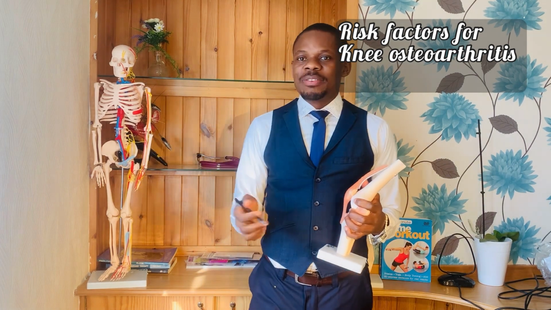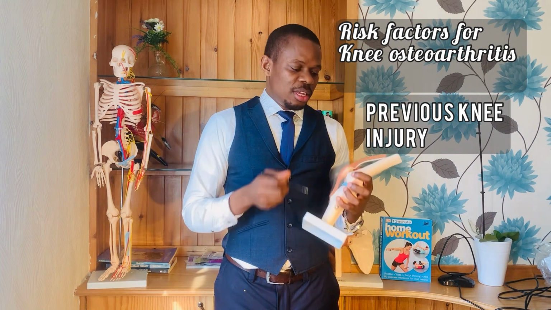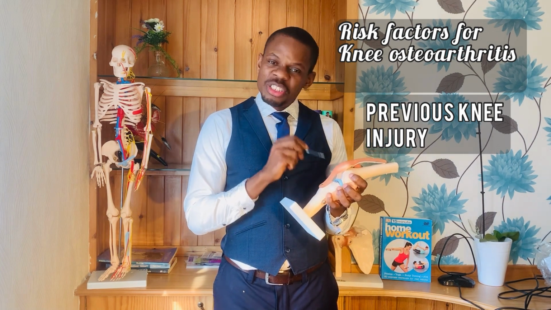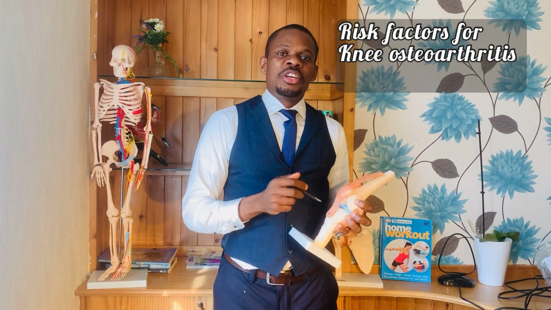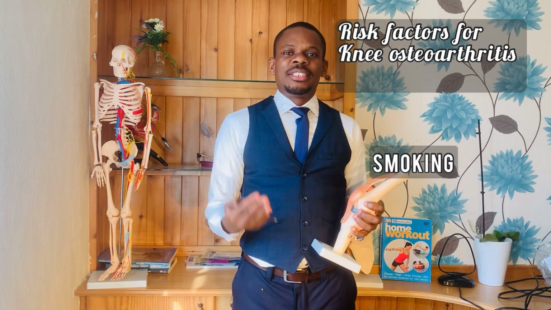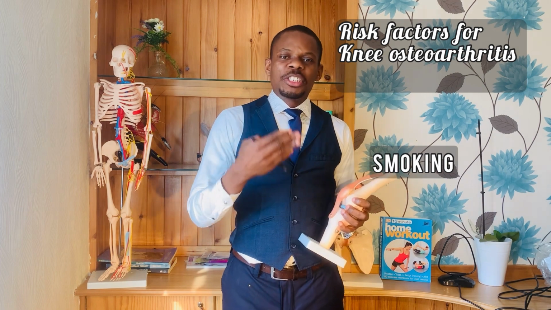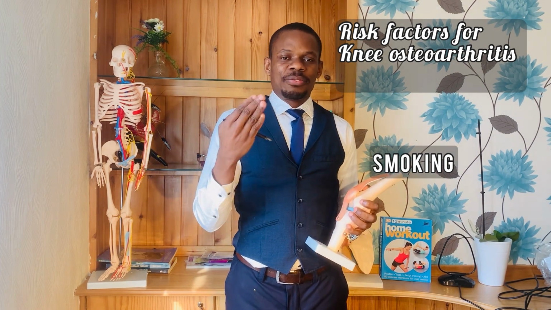Also, other risk factors include previous history of injury. As I said, in secondary osteoarthritis, if you have had injury in your knee joint, maybe road traffic accident or sports-related injury or other forms of arthritis in the knee, you have a higher chance of developing osteoarthritis. Some other research has linked osteoarthritis to lifestyle, maybe smoking or abuse of substance. These are just risk factors.